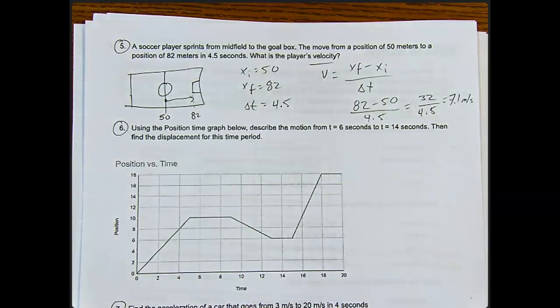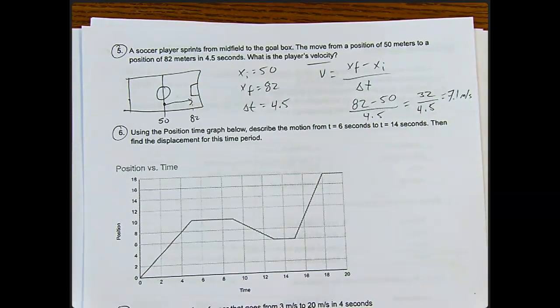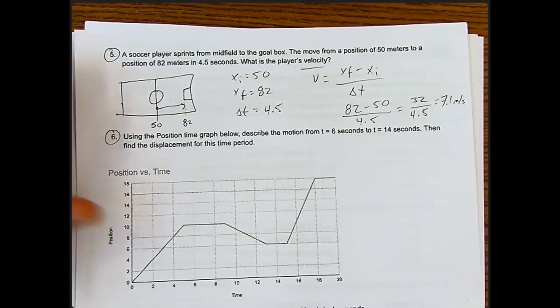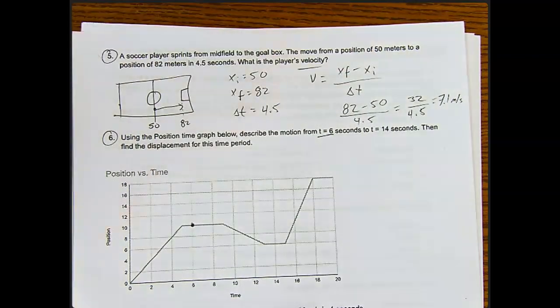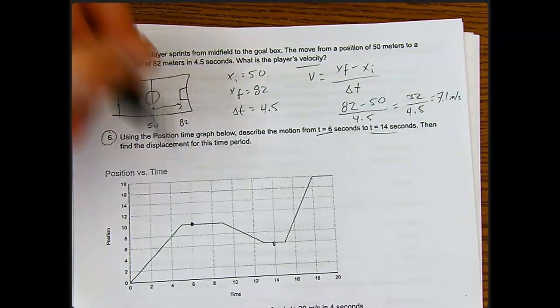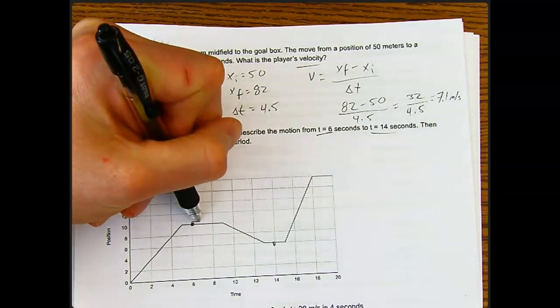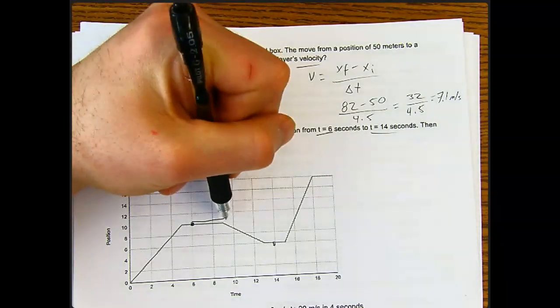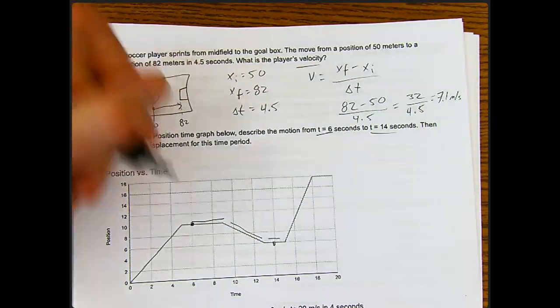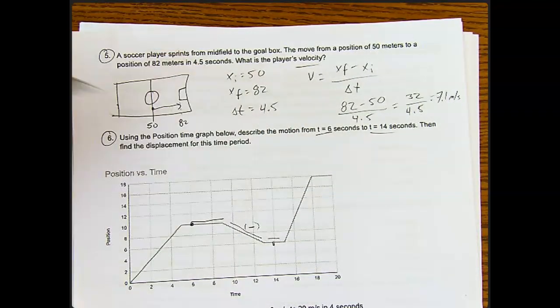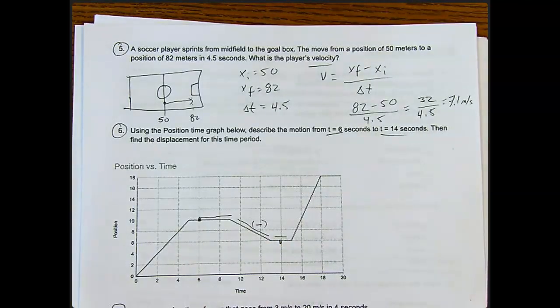All right, number 6, position time graph. I think a lot of people did really well when I was going over the review for some of the classes that I went over this with. Let's just quickly go over it. So we're talking about from time equals 6 to time equals 14. So that's where we started and where we ended. You want to describe the motion and then find the displacement. Well, I would say that this person was staying still, and then they moved in the negative direction here, and then they stayed still. So there was no movement, then they're moving in the negative direction, and then they were staying still. So that's what I would say in my description.